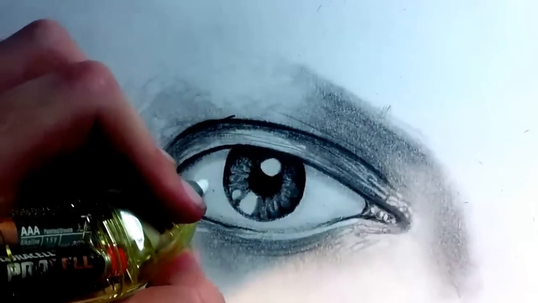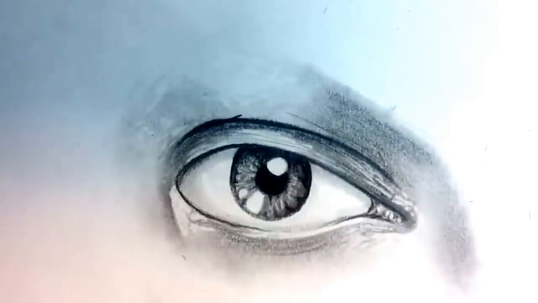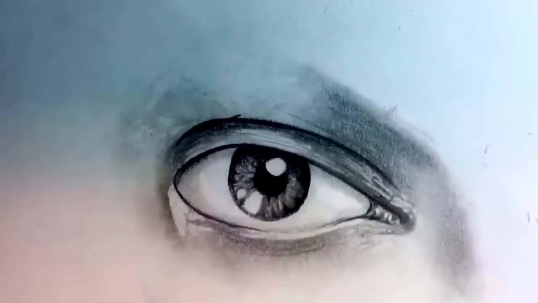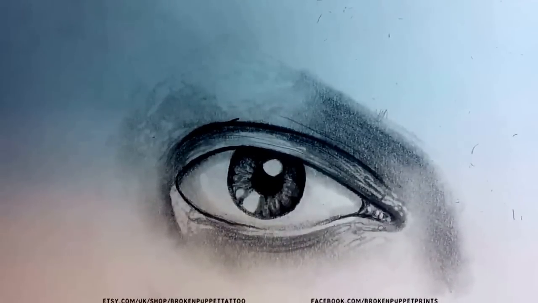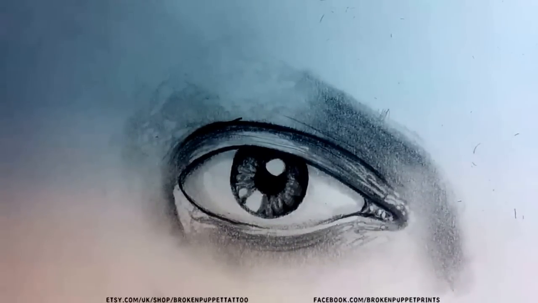Another little highlight, actually on the whites, I'm going to put one there. A little line bit of one just there. Now we've done that, we're going to add the eyelashes. I deliberately leave the eyelashes till last because if you do them beforehand, as you're doing all the smudging and blending, you basically end up smudging them, and you want the eyelashes to be quite defined.